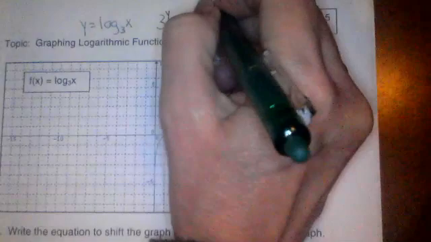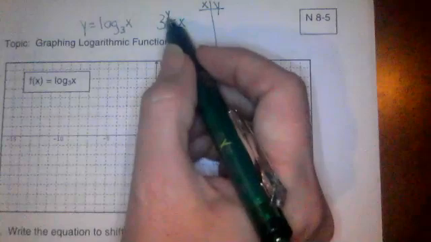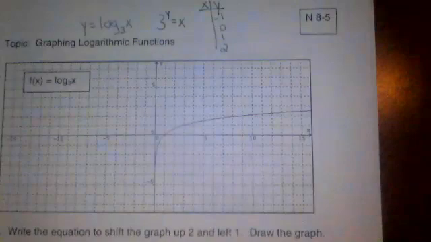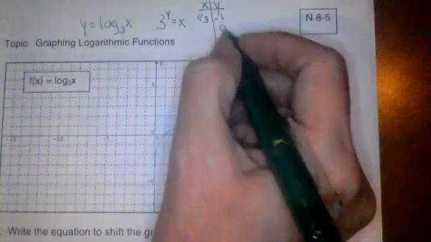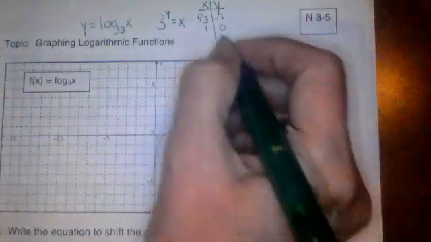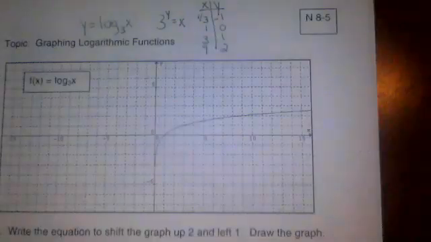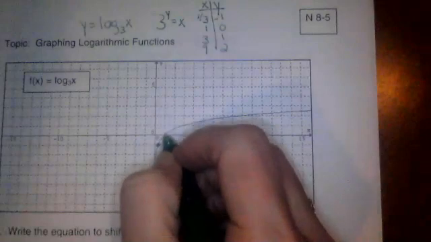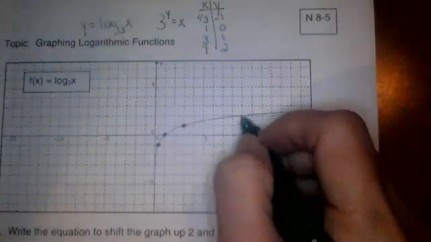And so if I make a table of values here, instead of choosing for x, I'm going to choose for y: -1, 0, 1, 2. And so when I choose for y, 3 to the -1 power is 1/3. 3 to the 0 power is 1. 3 to the first power is 3. 3 to the second power is 9. And that gives us some points on our graph. So we have (1/3, -1), (1, 0), (3, 1), and then (9, 2).